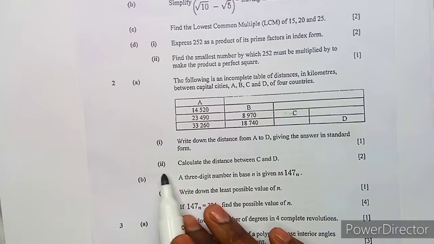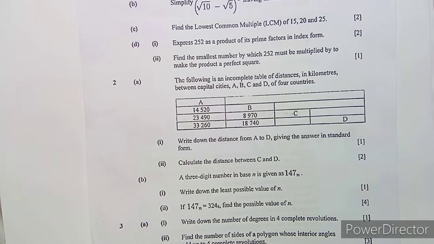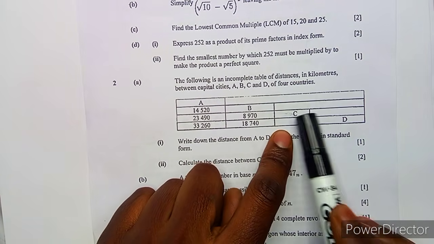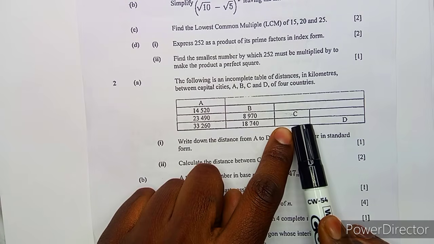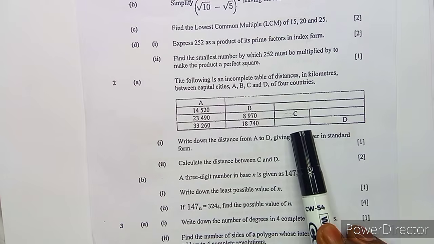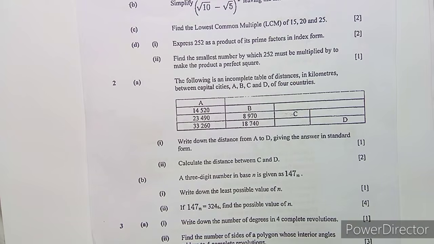So that's it, guys. Then calculate the distance between C and D. So we want the distance between C and D. If we cross check, on the table there we are not given C and D, that is where these two meet. So there is no way, guys. Just imagine, how can we calculate this distance? Okay, but there is something that we can actually consider, in fact.